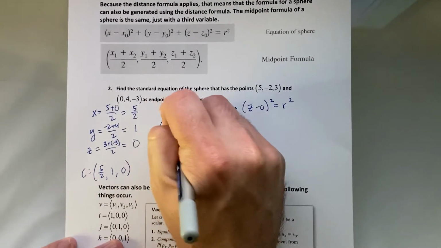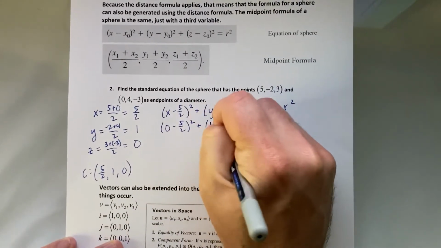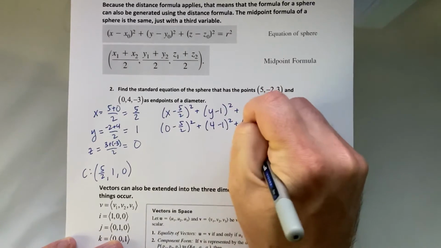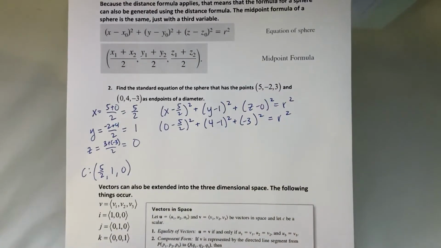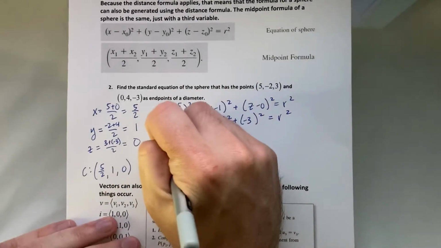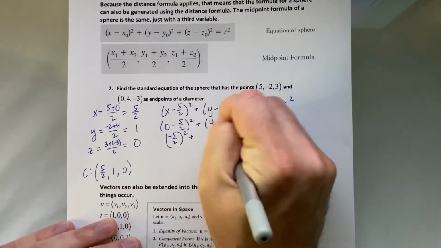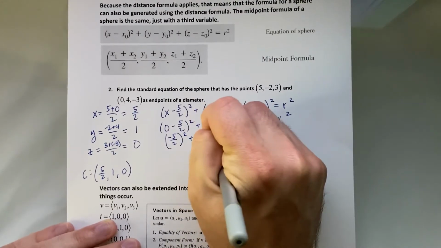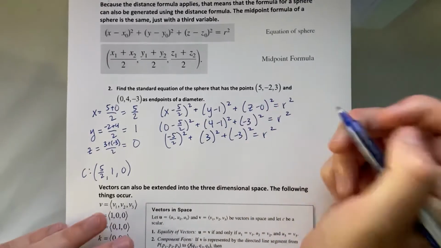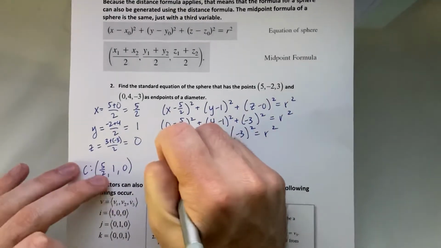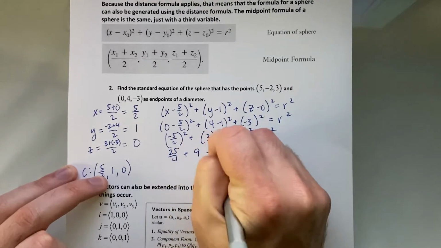So we'll have 0 minus 5 halves squared plus 4 minus 1 squared plus negative 3 squared equals r squared. I'm not going to put the minus 0 in again. This is negative 5 halves squared plus 3 squared plus negative 3 squared is r squared. So this is 25 fourths plus 9 plus 9.